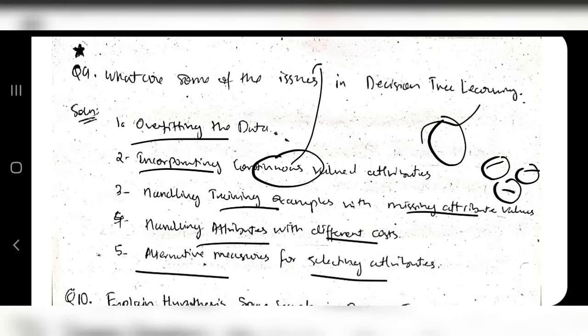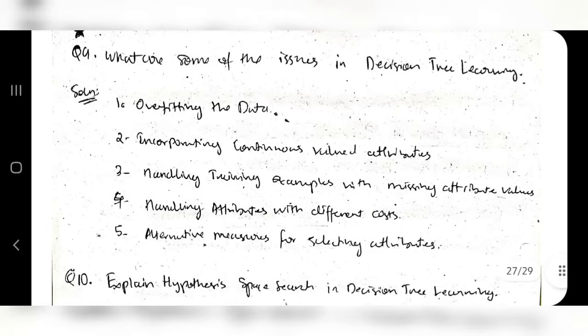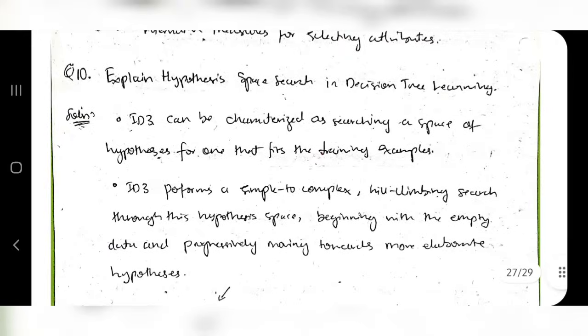Alternative measures for selecting attributes. Obviously if one has some disadvantages, to overcome that some other algorithm should be explored and found out, right? So we can apply it in different cases. So that's what is written here, alternative measures for selecting attributes. So those were some of the issues for decision tree learning.